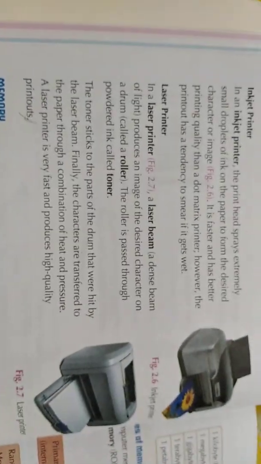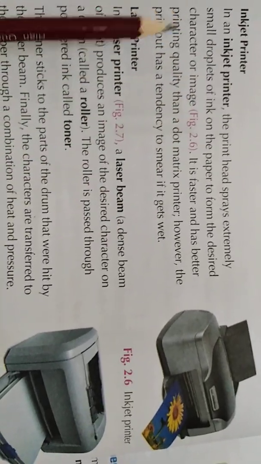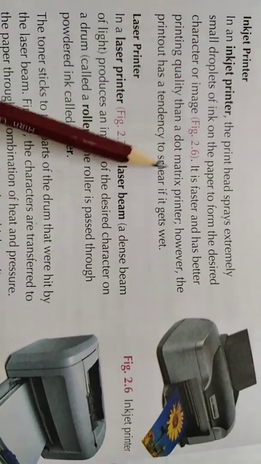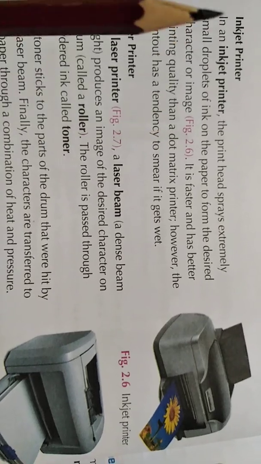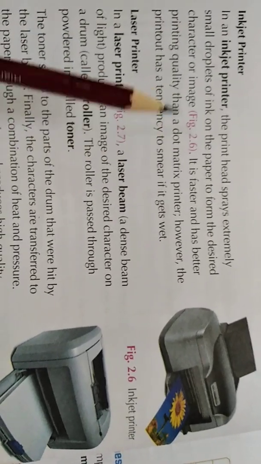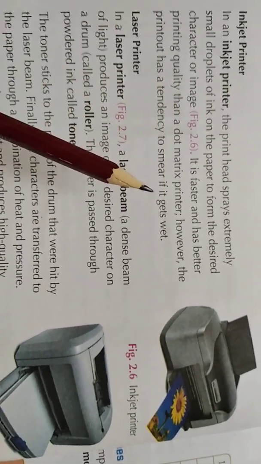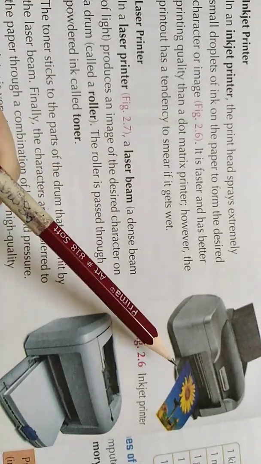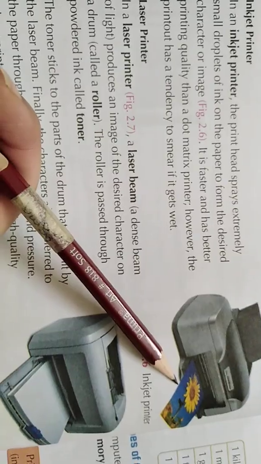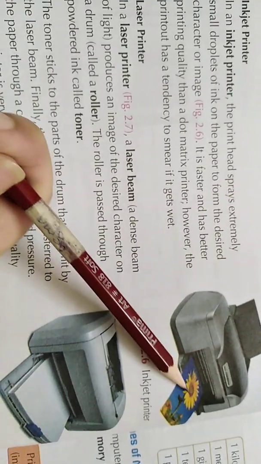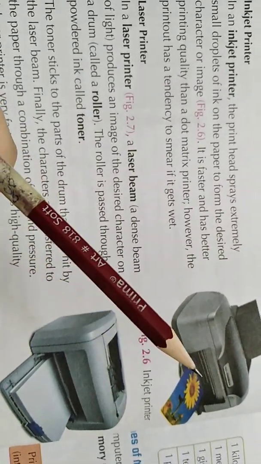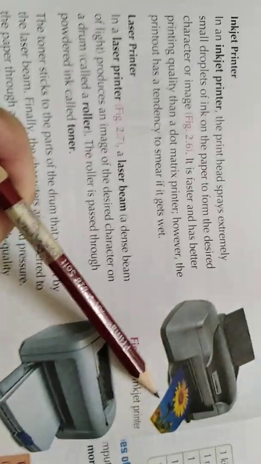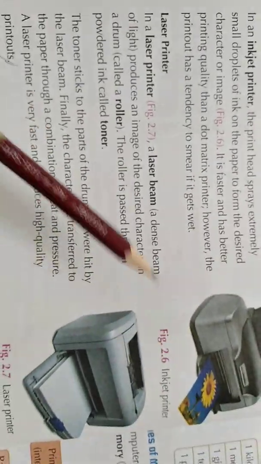Actually, printing quality is better than dot matrix printer, but they are not more usable, because if the picture gets wet, it will be damaged, or it will not maintain its quality.